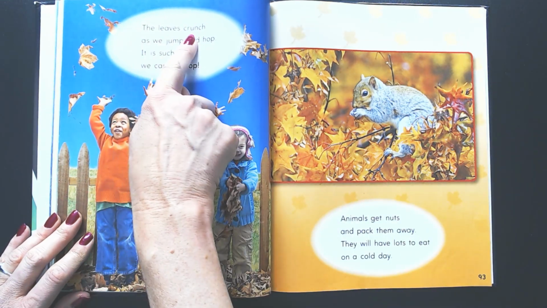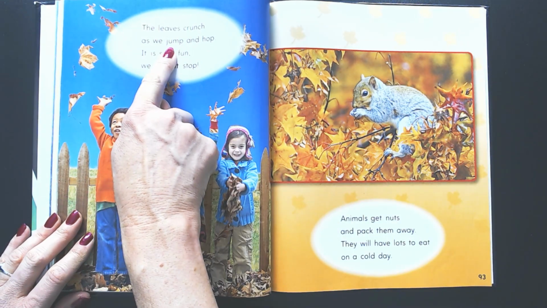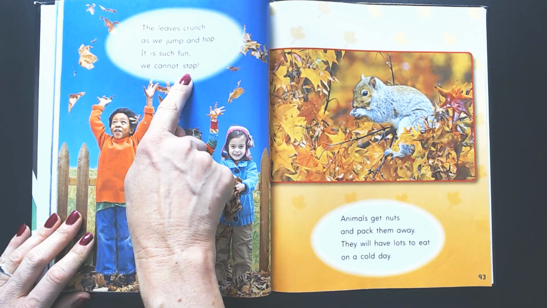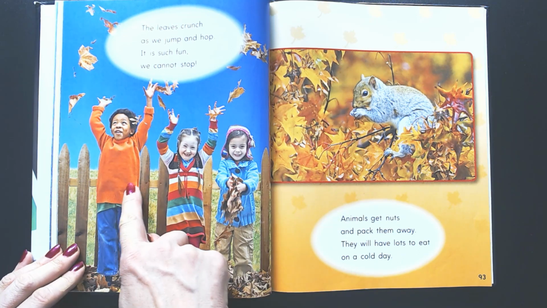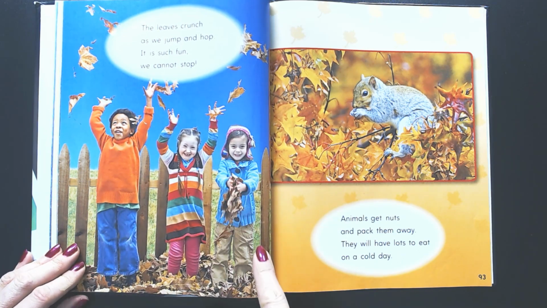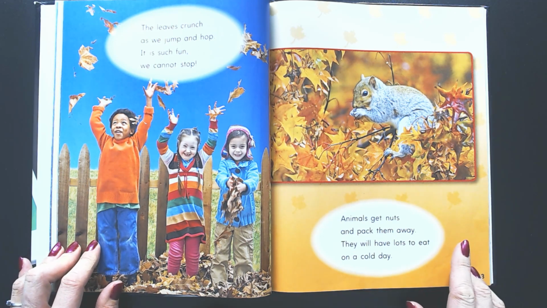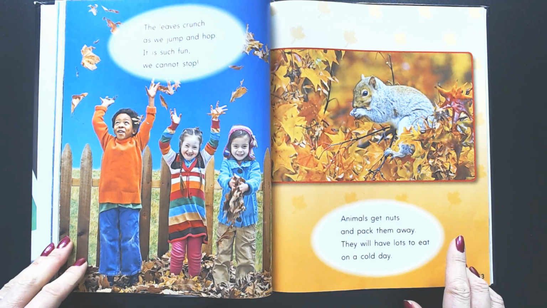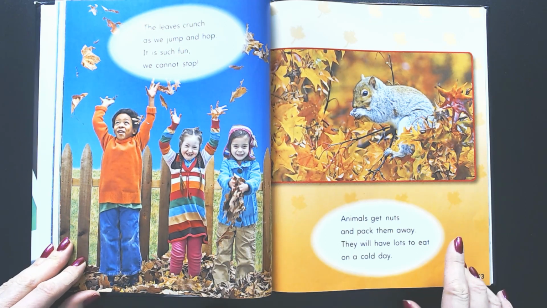The leaves crunch as we jump and hop. It is such fun we cannot stop. Oh, they're all having a lot of fun, jumping and hopping and playing in the leaves. And notice that they're dressed up warm because the weather is cooler in the fall.